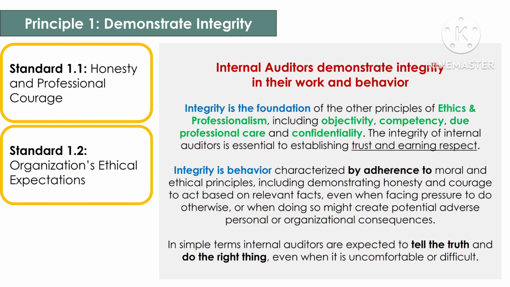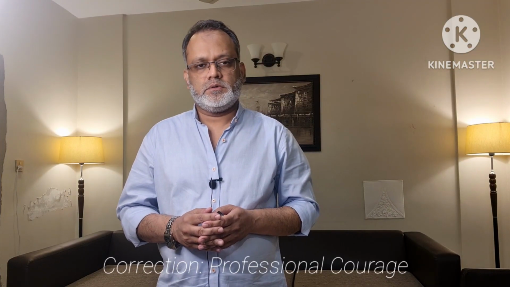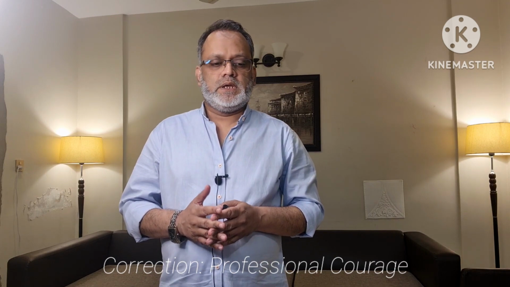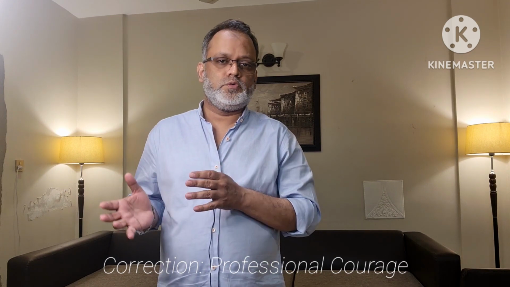1.2 is organization's ethical expectations, and 1.3 is legal and ethical behavior. So let's now understand the requirement of the standard 1.1, honesty and professional courage, and also what an auditor must do and must not do.